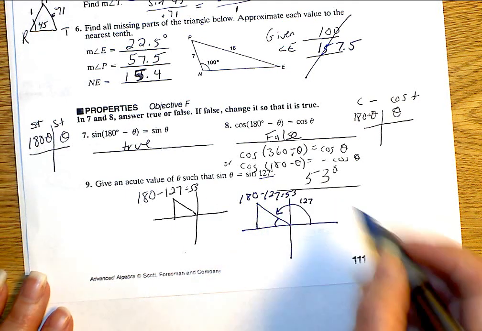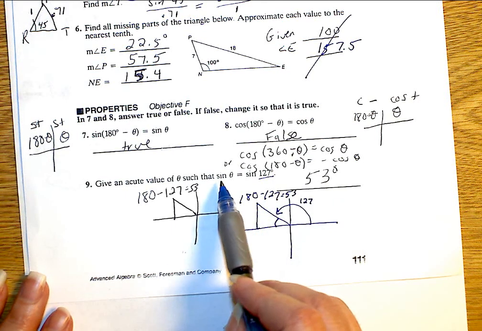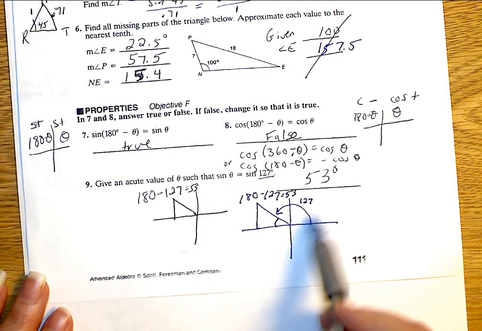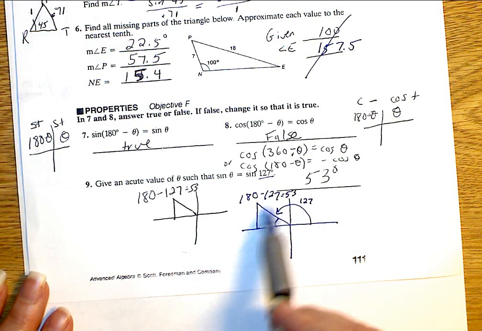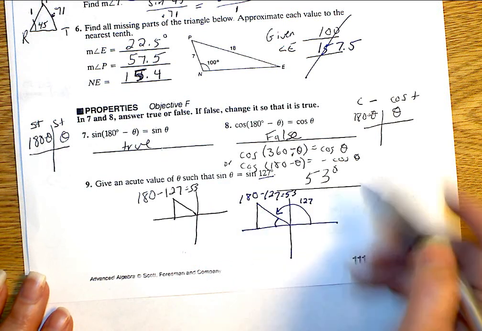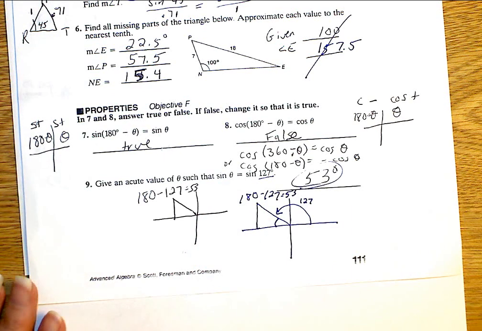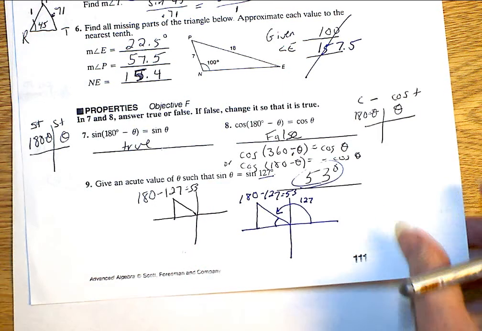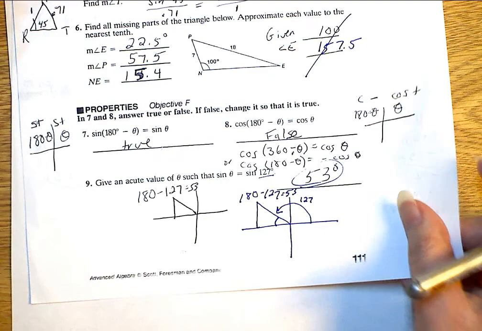Now, the last thing you have to make sure of is that sine theta is positive here. Is it positive here? Yes, it is. So since it is, the answer is 53. All right, any others on the front? All right, back side.